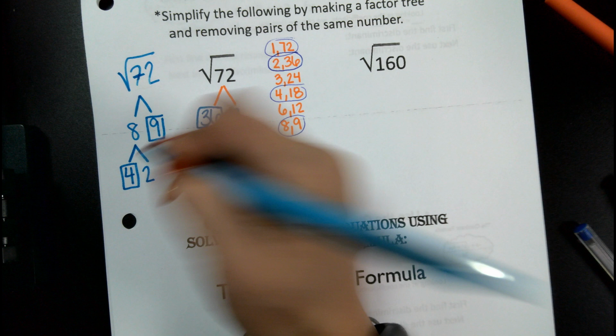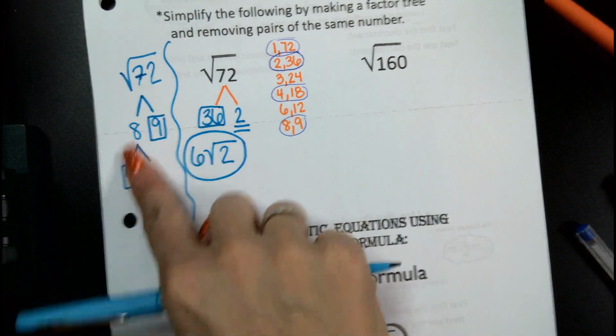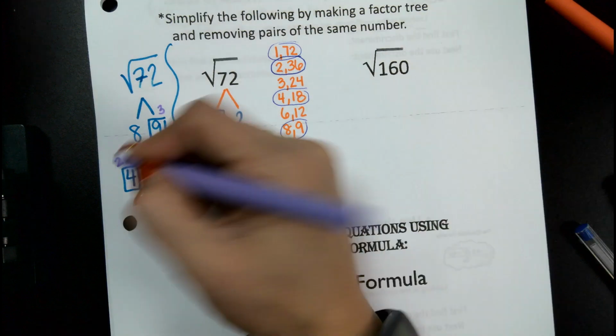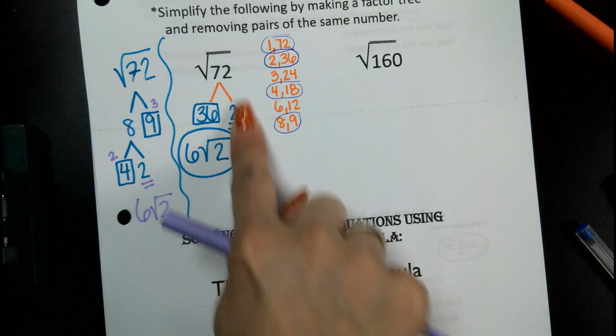Perfect square? Okay, so here's the thing. The more branches you have on your factor tree, the harder it is. Here I only had to do 2 branches. Here I just had to do 4. Now, can I still get the same answer? Yes, because watch. Square root of 9 is 3, 3 comes out, and then that 2 still stays under. So it is still possible to do it that way.